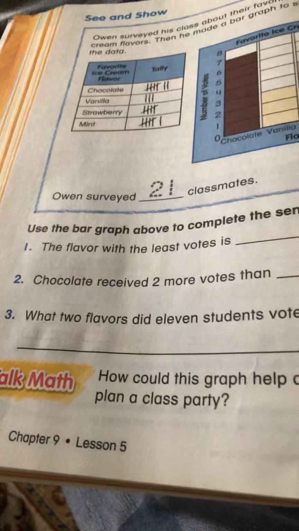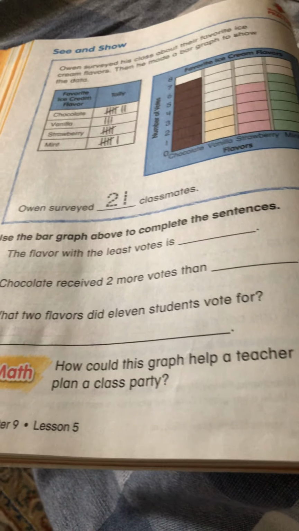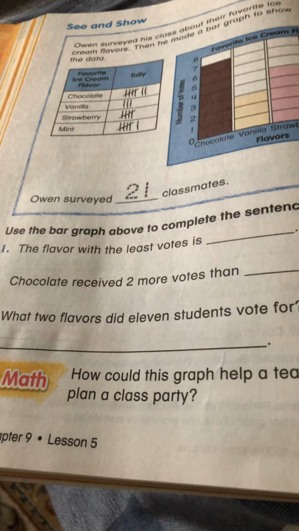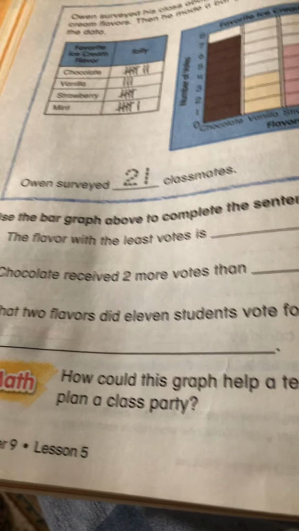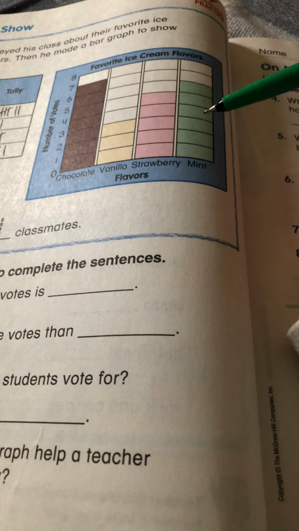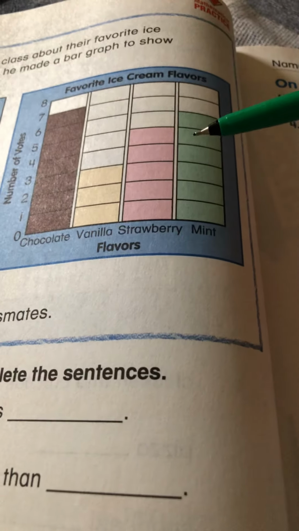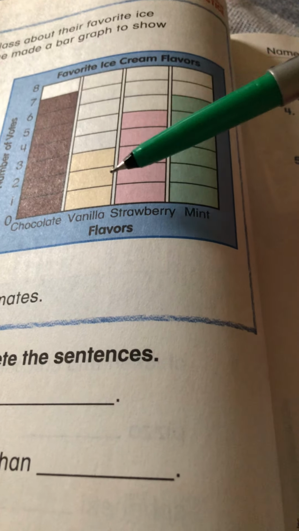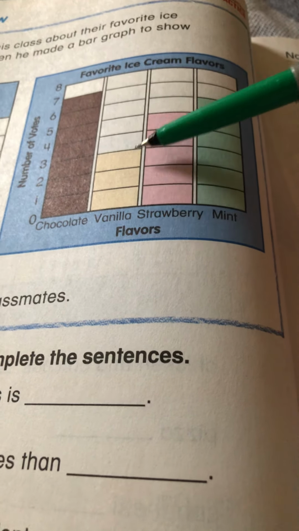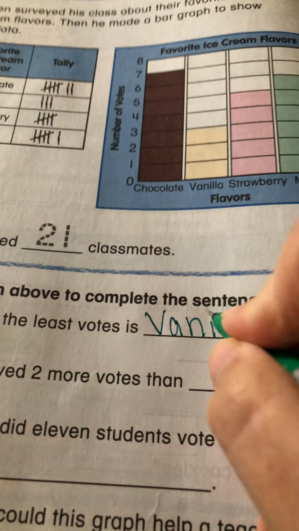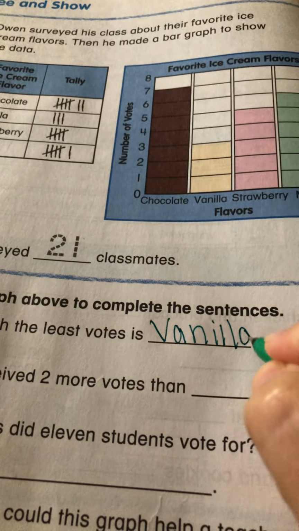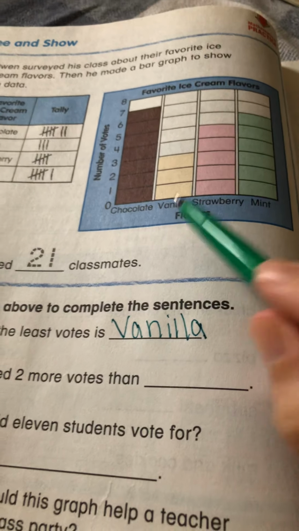So 1, 2, and 3 on page 556, it says, use the bar graph above to complete the sentences. The flavor with the least votes is, so least means the lesser amount, okay? So if you look here, you can look at either one of them, but the bar graph is a really good color-coded example. You can see the least is vanilla, okay? So the flavor with the least votes is vanilla. So you'll just write vanilla. It should obviously be spelled right since the words are right up here for you, okay?